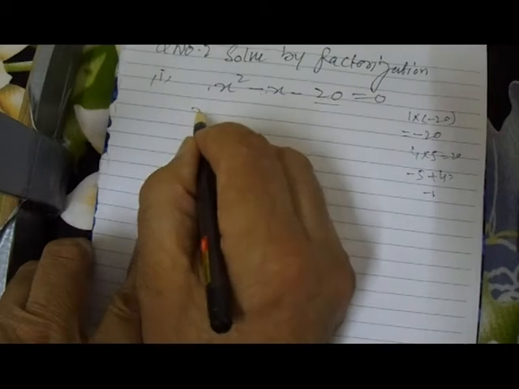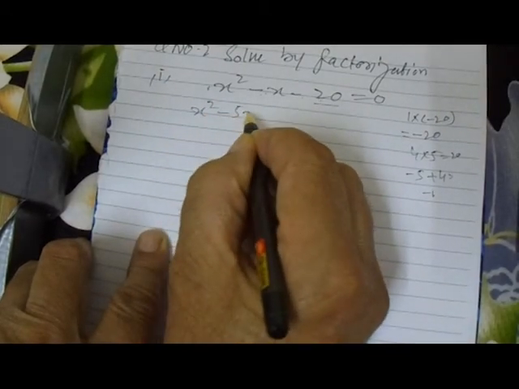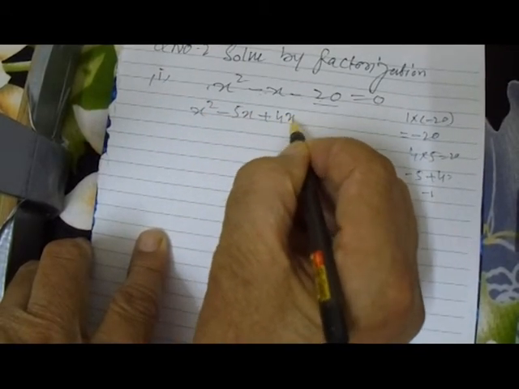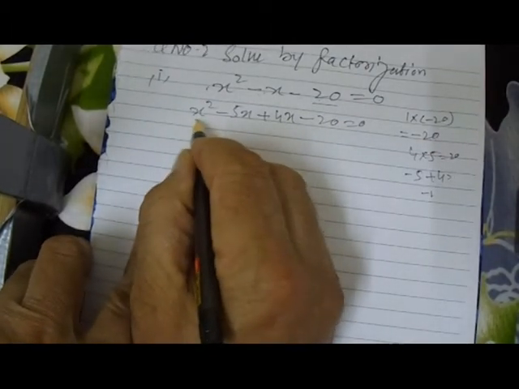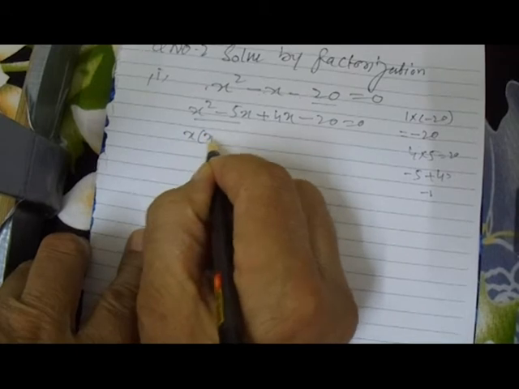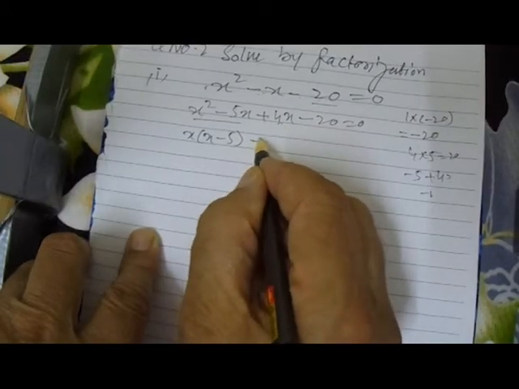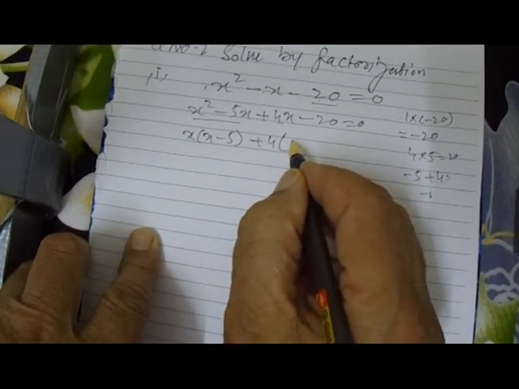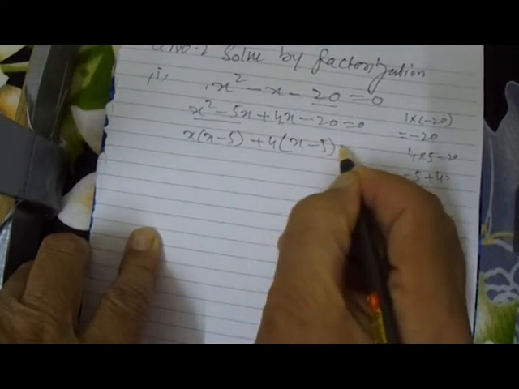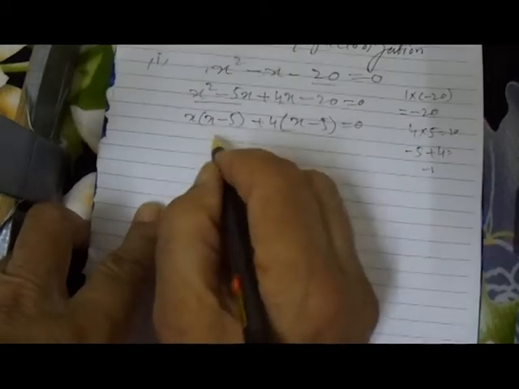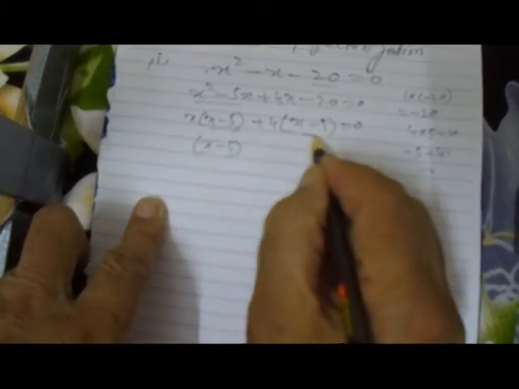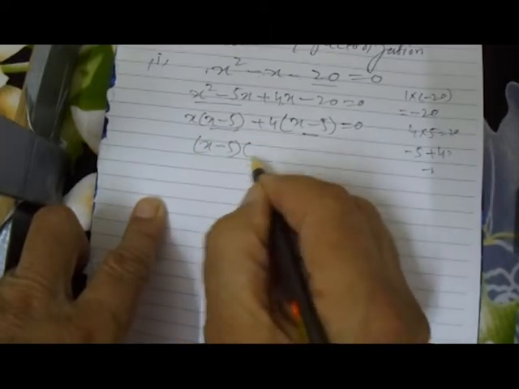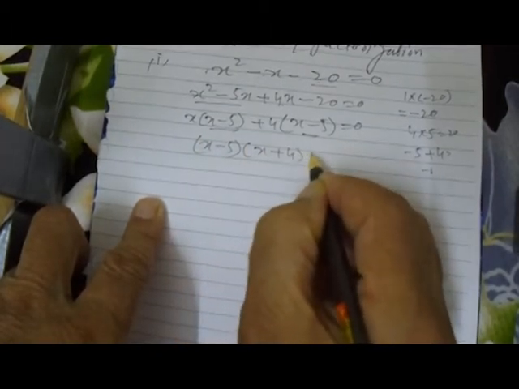We write here x square minus 5x plus 4x minus 20 is equal to 0. Now we take x common from this, x minus 5, and here we take 4 common, x minus 5 is equal to 0. Now we take x minus 5 common, and inside we get x plus 4 is equal to 0.